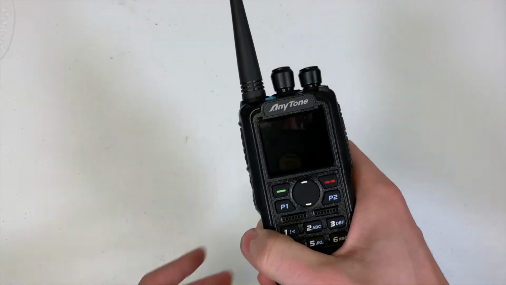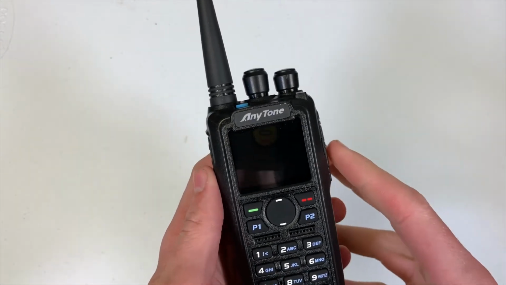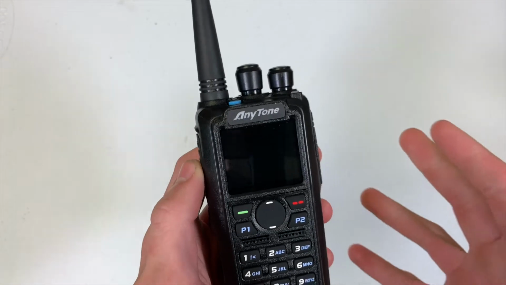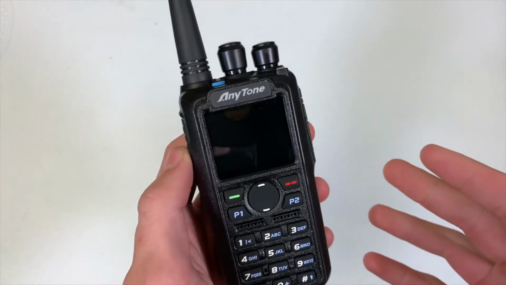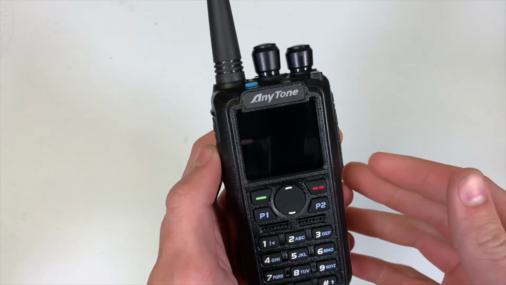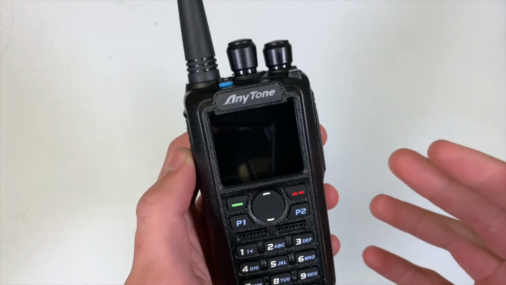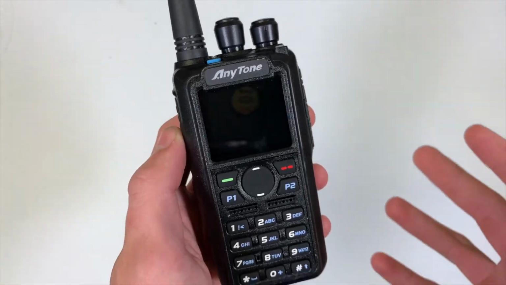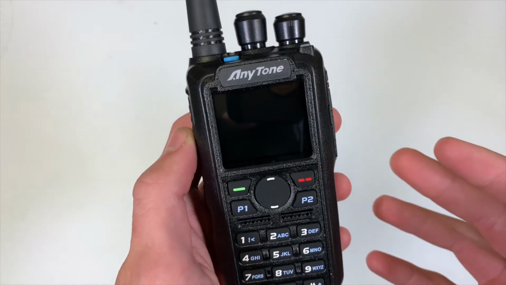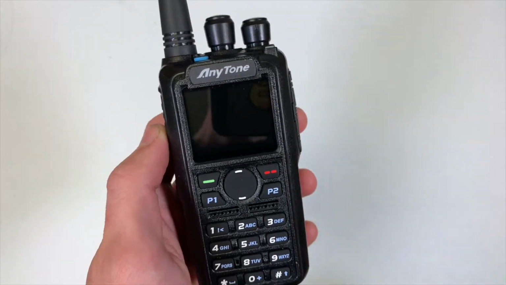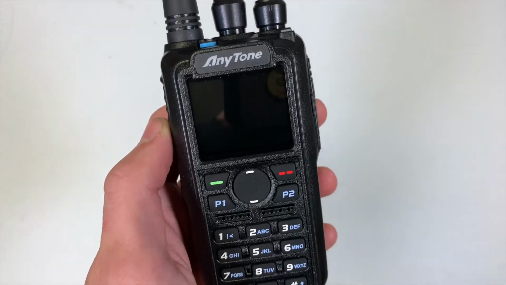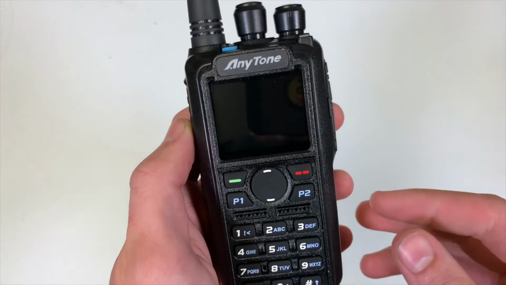I'm going to be showing you how to reinitialize your radio. So this will apply to the AnyTone 868, 878, 878 Plus, and probably future radios, but that's what it applies to at this point in time. Now the reason you would want to do this is if something's gone wrong with your radio, you want to try and reset it, you want it just back to the factory settings. There could be a number of reasons why you would actually want to do this.